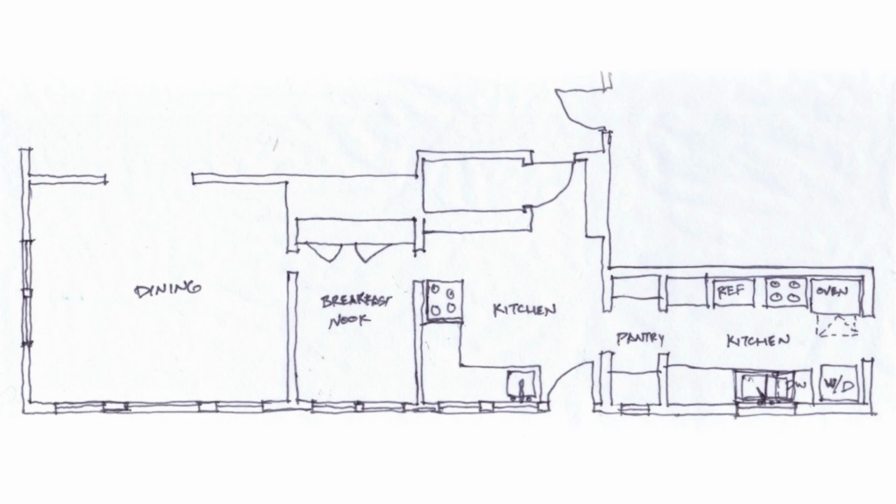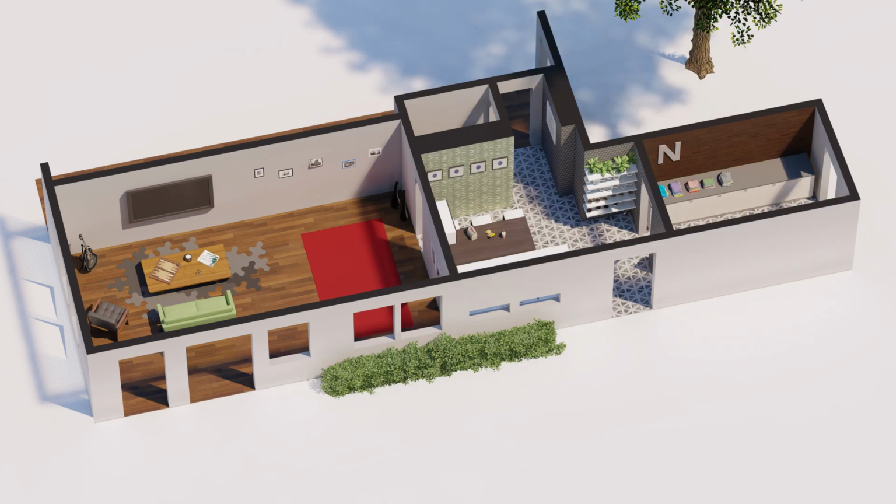In this session, I'm going to teach you how you can turn a planned sketch into a 3D model in SketchUp.